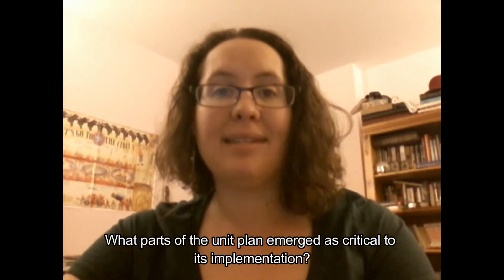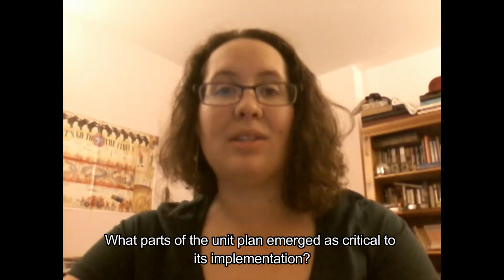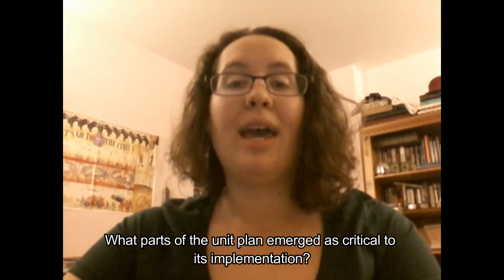So the parts of the unit plan I found that were critical were the actual lessons, and most important, the scaffolding of the lessons. How each lesson is going to build on the other until it all makes linear sense. You know, you can't jump ahead to creating something with your students unless they first understand the theoretical underpinnings of why they should be creating what you're asking them to create. So linear scaffolding, building on skills, making sense moving from one lesson to another, I think that was the most critical part of the unit plan.